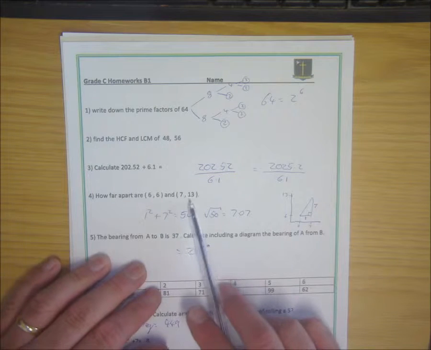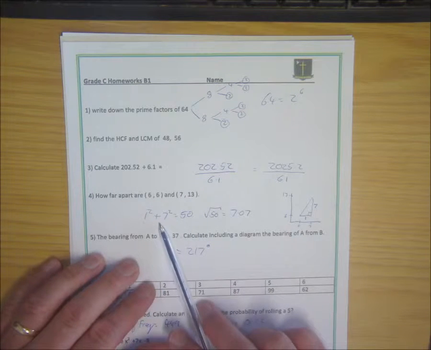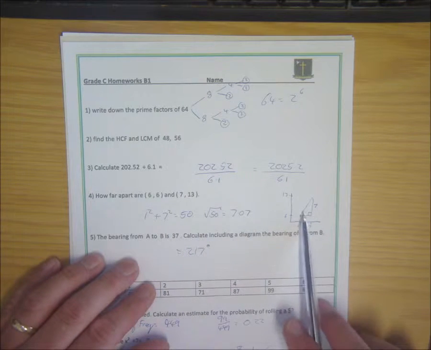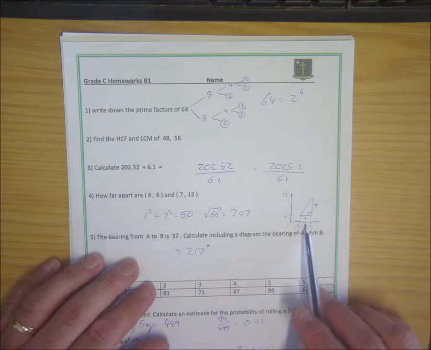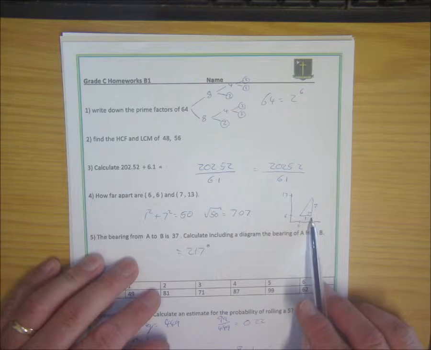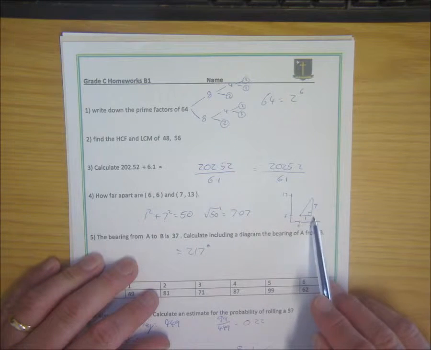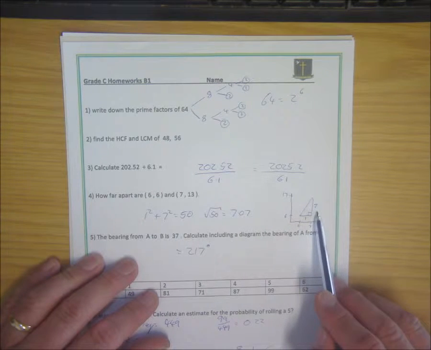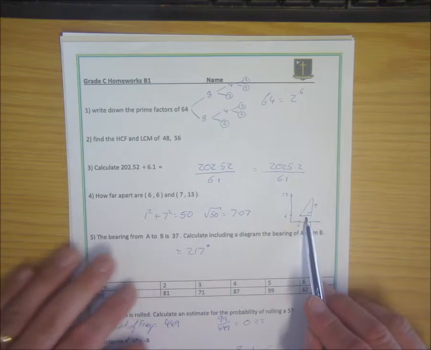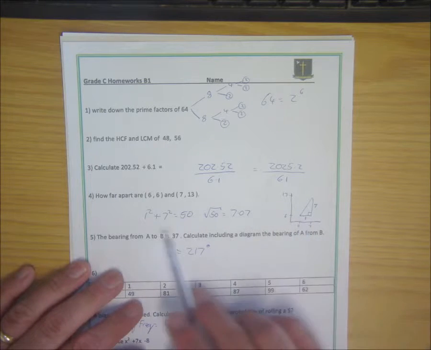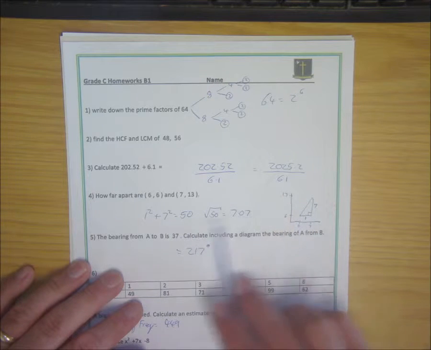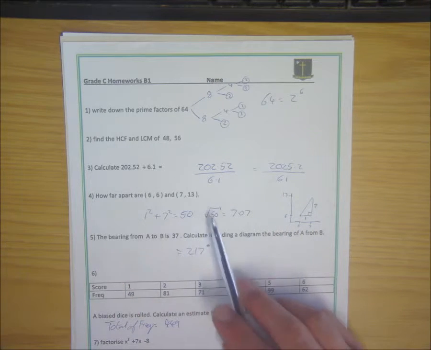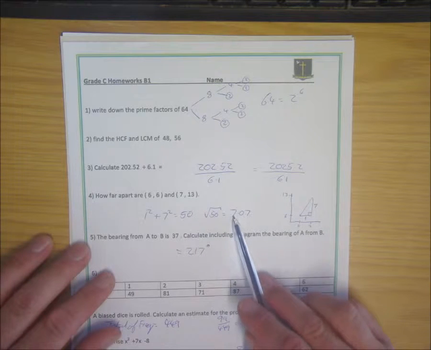I've got 2 coordinates and I need to find out how far apart they are. So if I do a quick sketch, it actually makes a right angle triangle. The difference between the 6 and 7 horizontally was 1, and the difference between the 6 and 13 vertically was 7. So actually you've got to use Pythagoras. So 1 squared plus 7 squared would be the hypotenuse squared, which would be 50. Square root of 50, 7.07.